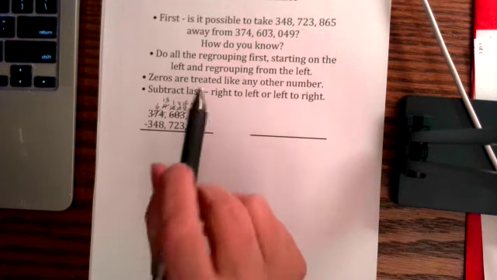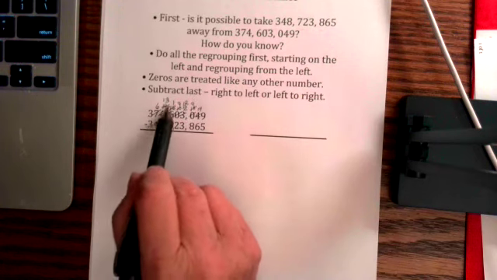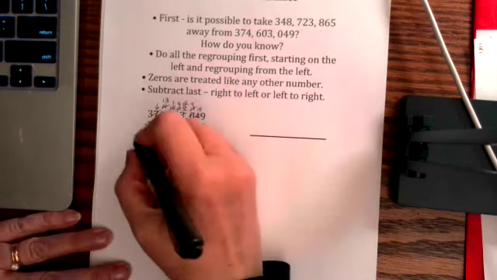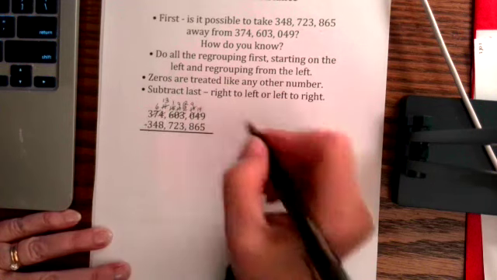Having done that, number 1, the students did all the regrouping first. Their brain can just concentrate on regrouping. And notice when I hit a 0, it was treated no differently than any other number. Absolutely no differently than any other number. Now I'm all set up. I can subtract from the right or I can subtract from the left.